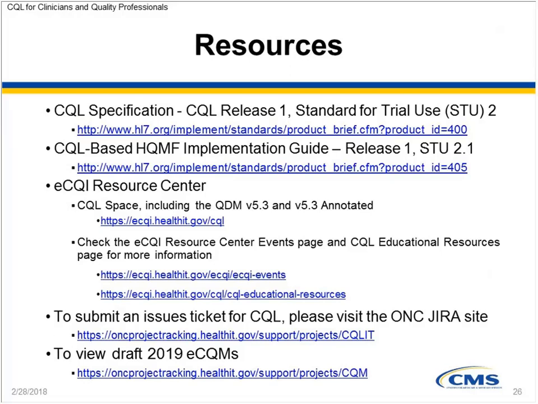And then here is a list of resources that you can use for finding additional information about the CQL specification or the CQL-based HQMF implementation guide. The eCQI Resource Center at ecqi.healthit.gov/CQL has a CQL space that includes information about clinical quality language, as well as eCQI Resource Center events and education on past clinical quality language presentations.